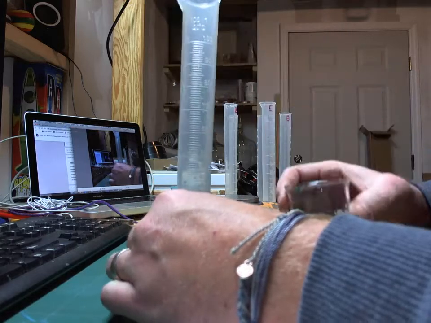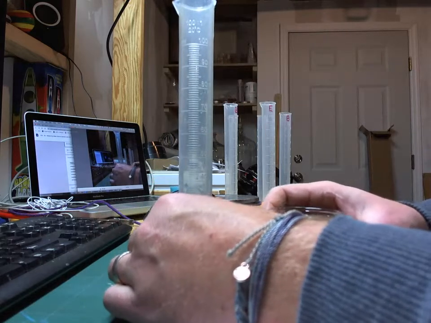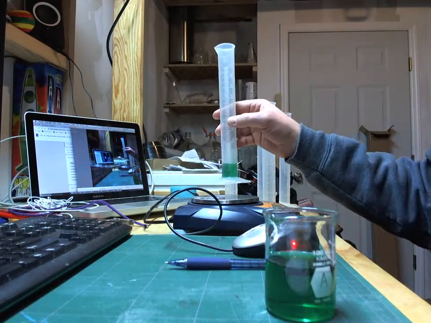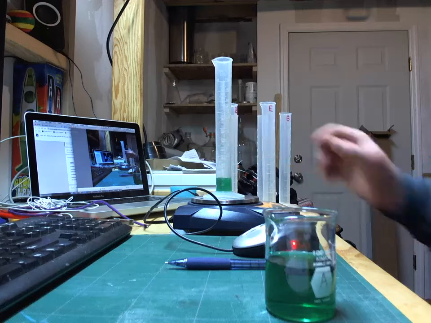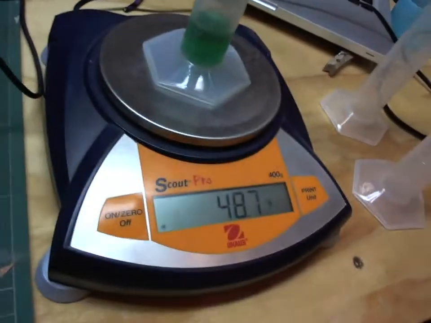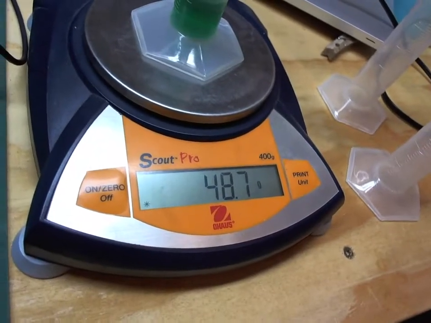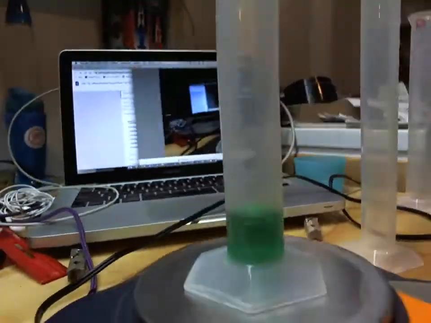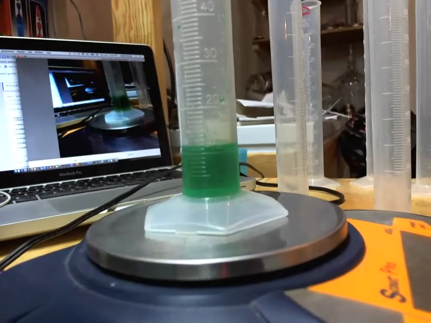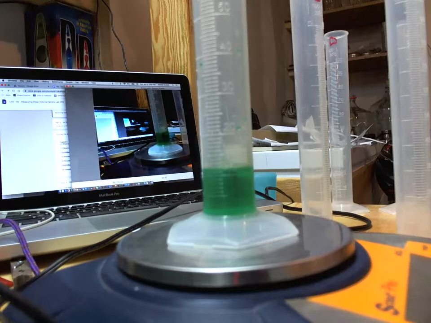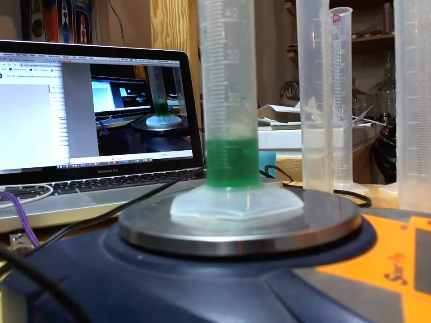All right, give that a chance to tap down. I'm also going to put it on the scale here, and I'll be sure to bring the camera over so you can see the scale in a moment. All right. So I'm seeing 48.7 is my initial mass here, and I'm trying to get my graduated cylinder in focus and find the bottom of the meniscus.